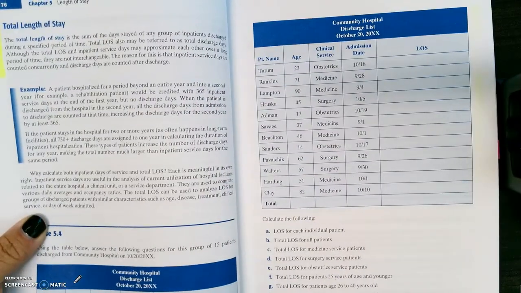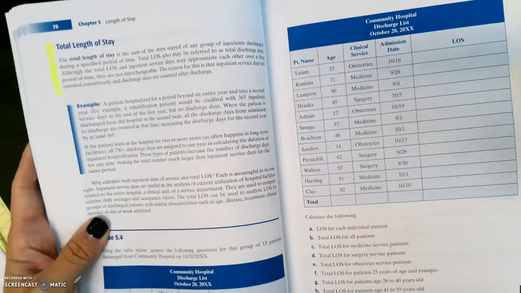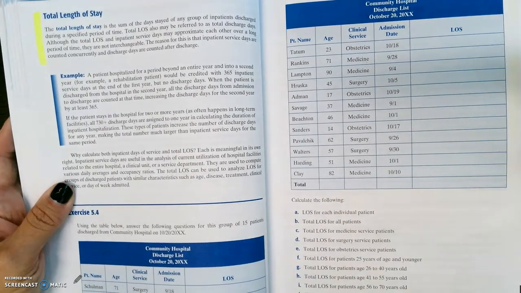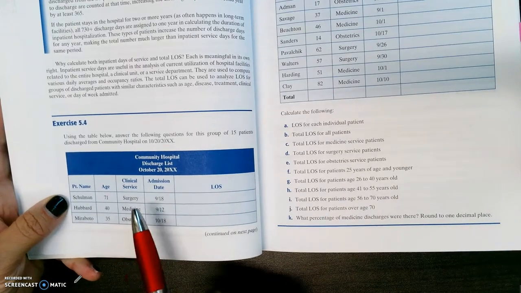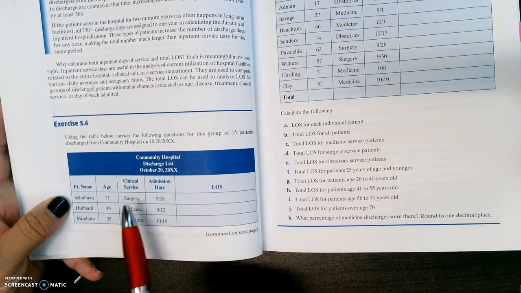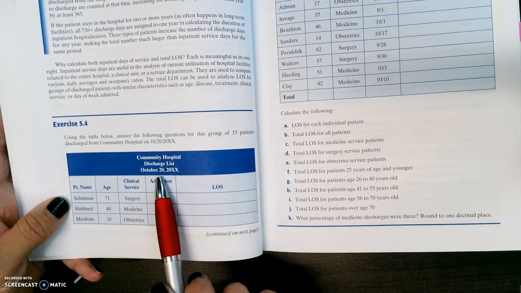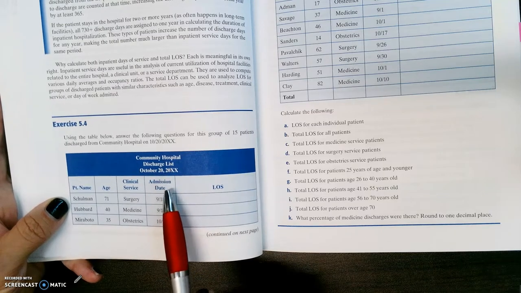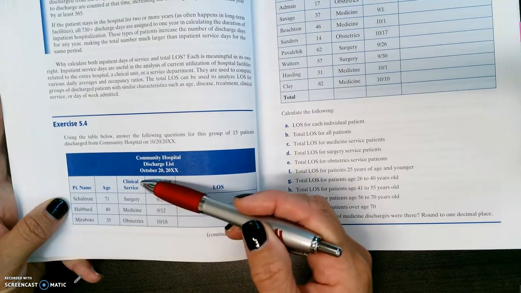All right, so at the top of page 76, your textbook goes over total length of stay, and it's like the rest of our totals, y'all. It's the sum of any group of days of stay. So that's pretty easy. If you take a look at 5.4, using the table below, answer the following questions for this group of 15 patients. You've been given a community hospital discharge list, and all of these patients were discharged on October the 20th, and they've got varying admission dates, ages, and clinical services.